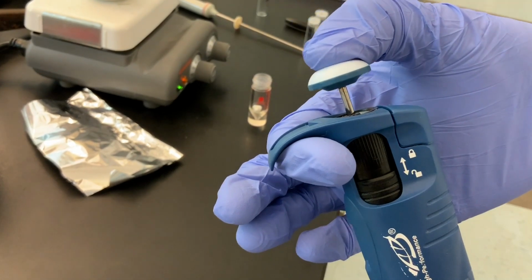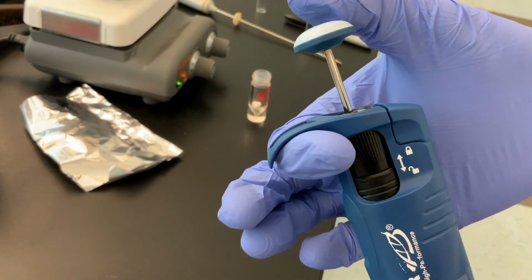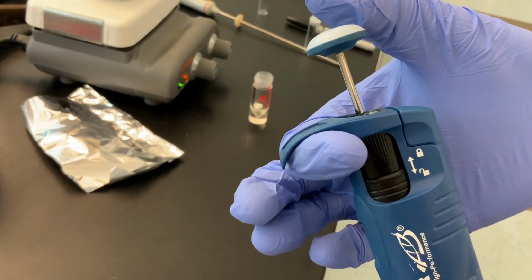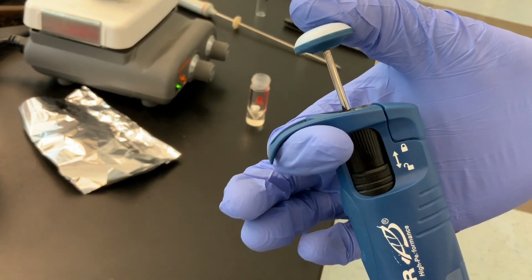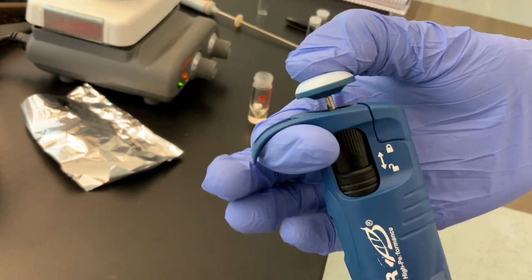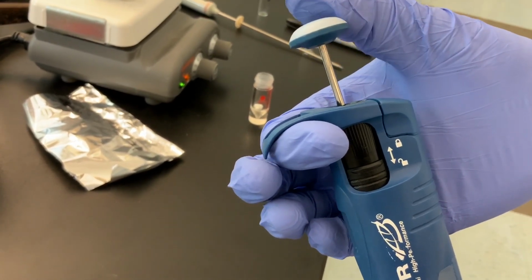So when we're going down to this level, this is where we're going to draw up the liquid, and we want to do it slowly to avoid grabbing it too quickly and capturing perhaps some air or just some vapors of whatever we're doing. And then the second level is how we're actually going to deliver the rest of the liquid.